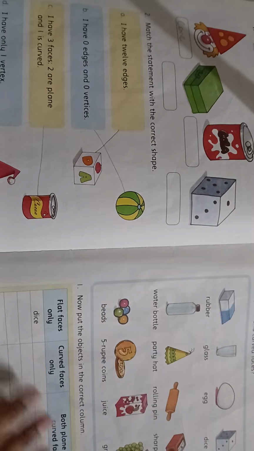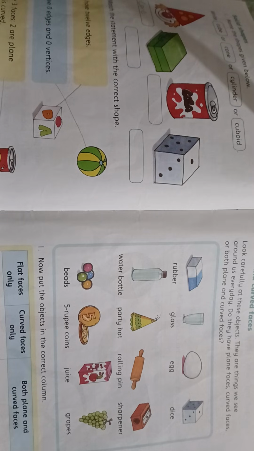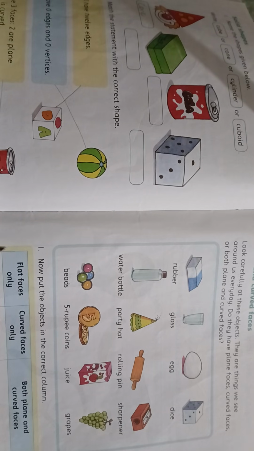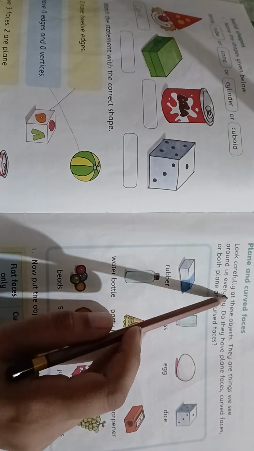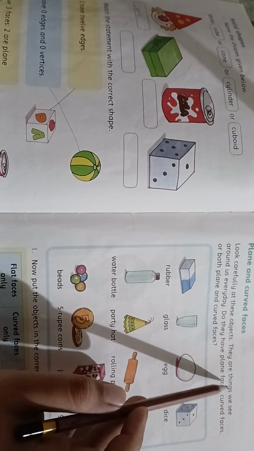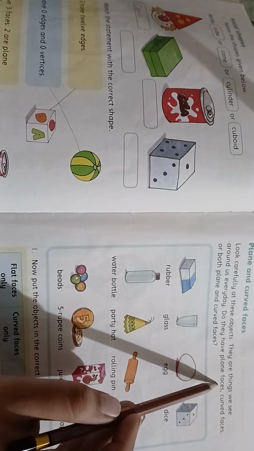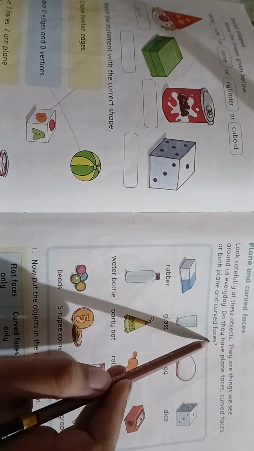Okay. This is our next page, and it is page number 159. Plain and curved faces. Look carefully at these objects. They are things we see around us every day. Do they have plain faces, curved faces, or both plain and curved faces?